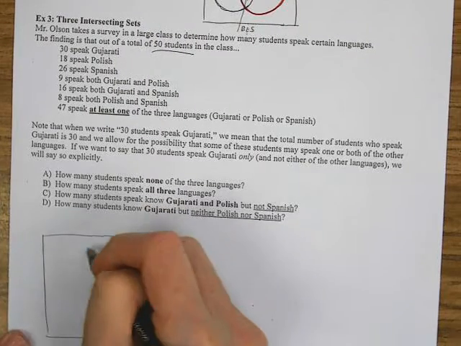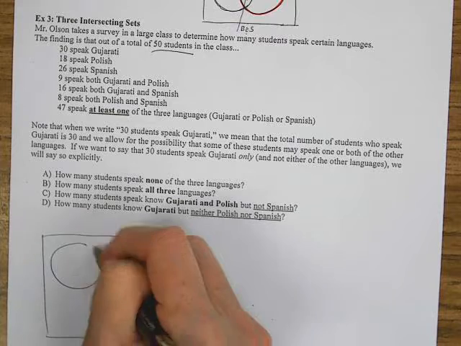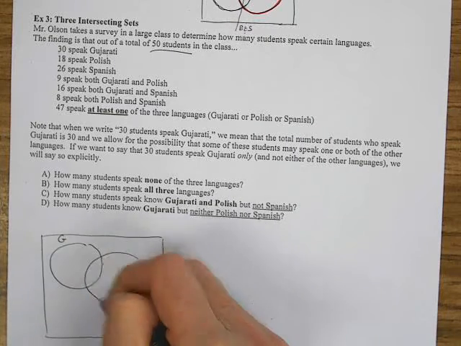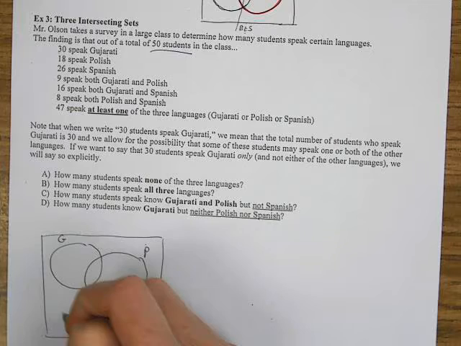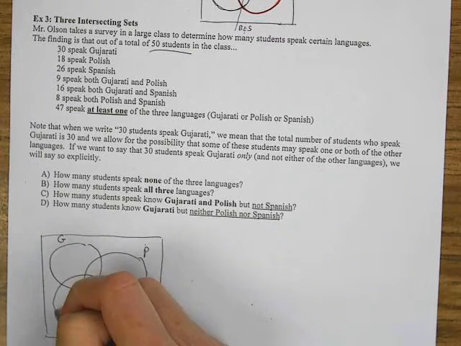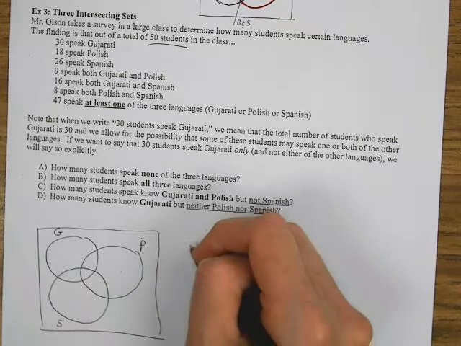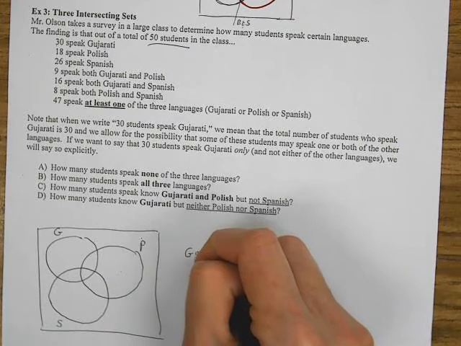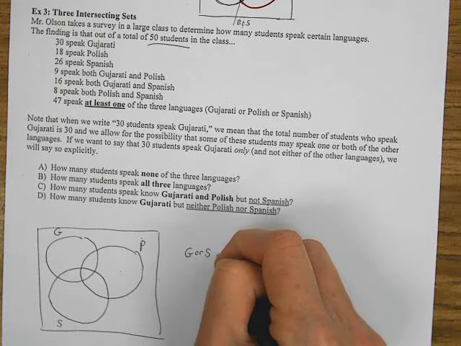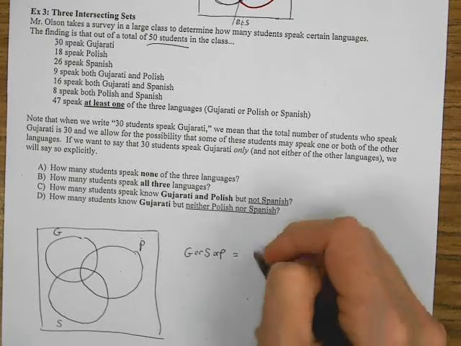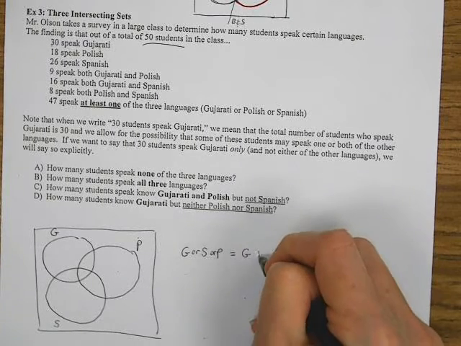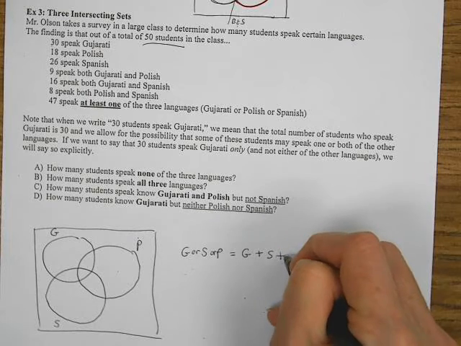All right, and we've got Gujarati. We've got Polish. And we've got Spanish. So let's label those. All right, let's think about that formula we had on the other page, right? If we are Gujarati or Spanish or Polish, that would be Gujarati plus Spanish plus Polish.